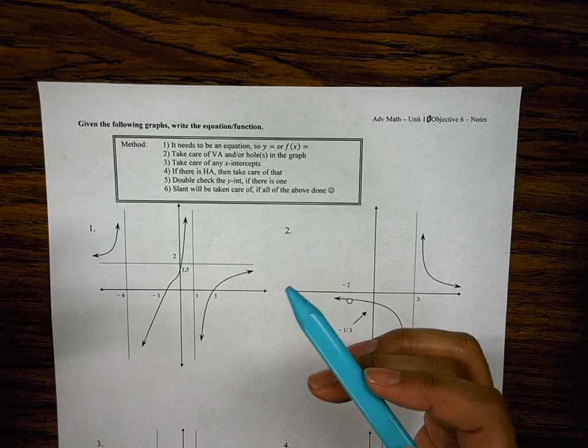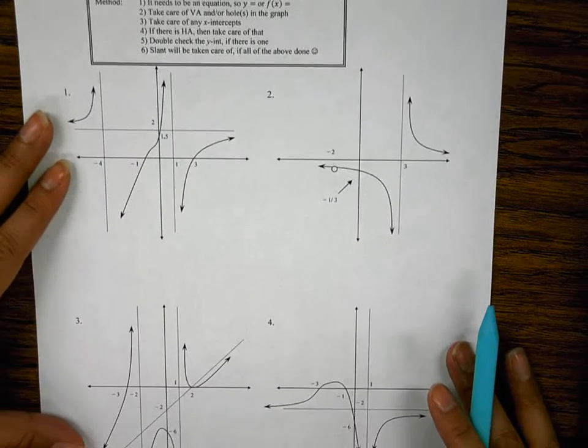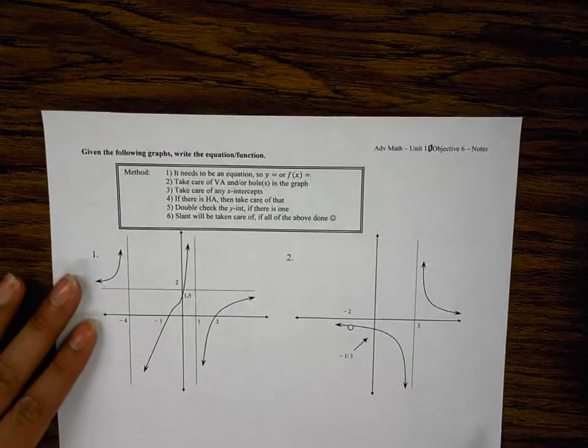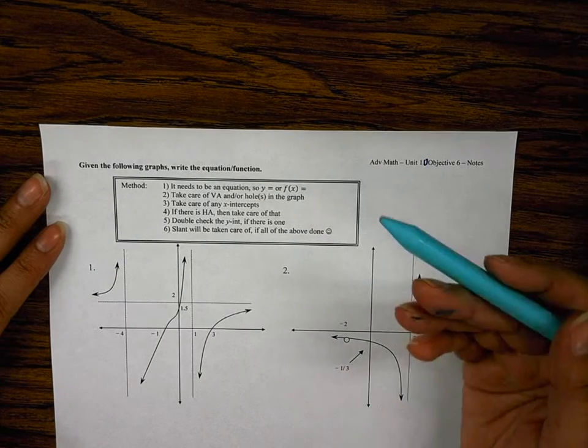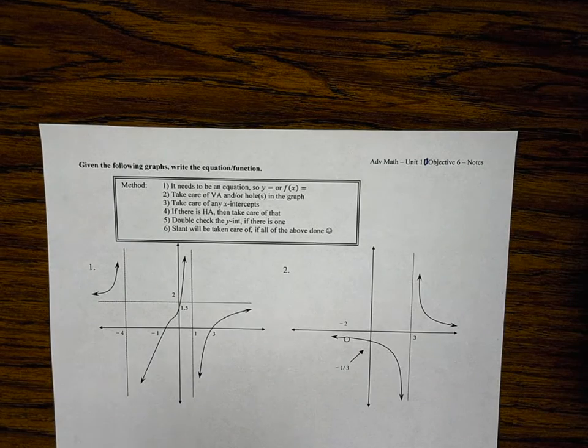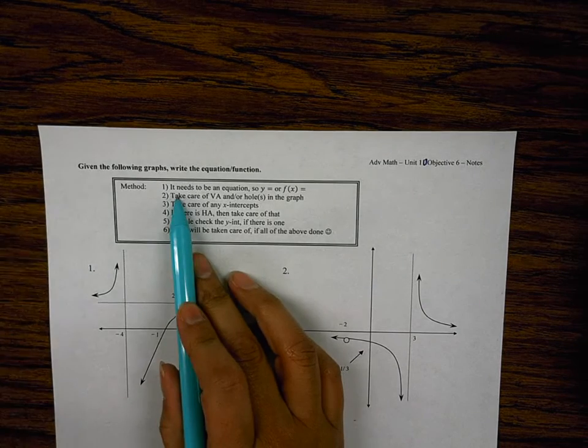Okay, today we're working backwards. You will have these on the test. They give you the functions, the graphs, and you have to come up with the function. They give us these steps. These steps will not be given to you on the test, so you do need to remember the steps, but it's pretty straightforward. Step 1 is the obvious.